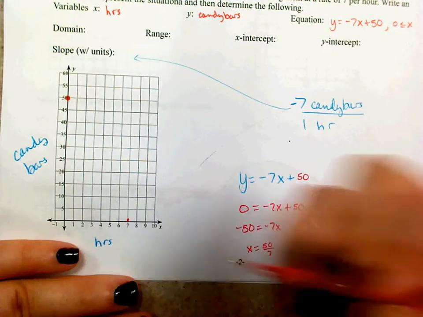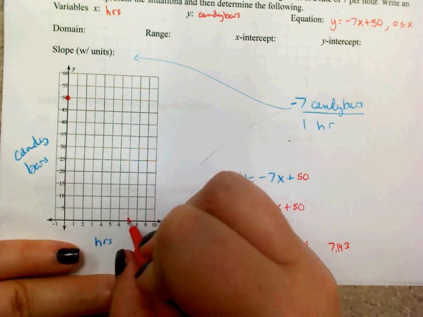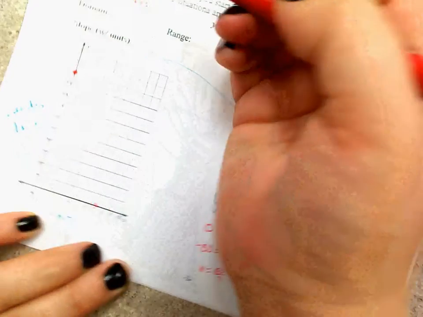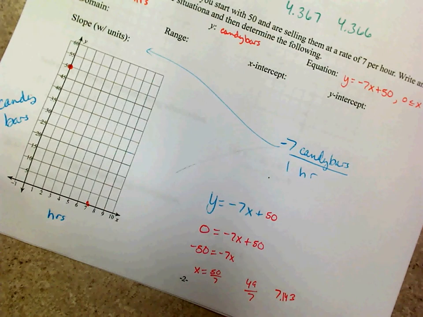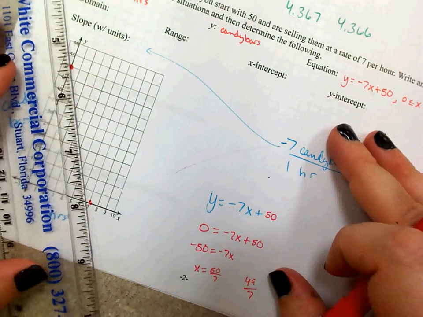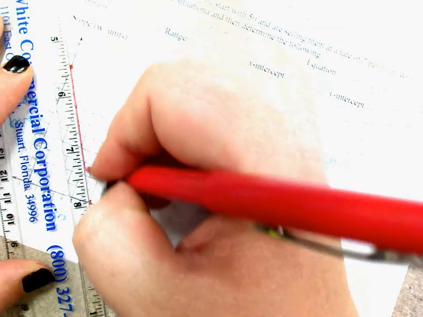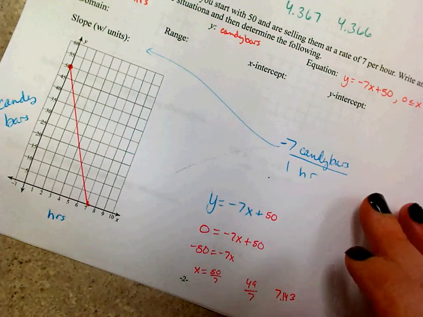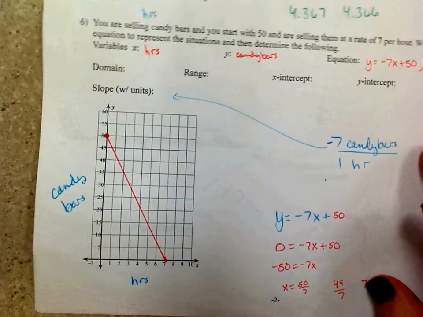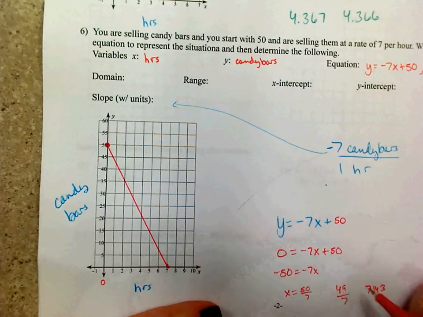So we'll put you right there. And since we're not going down an easy 7, because they're down by 5, let's go ahead and just use a ruler or a straight edge and connect the two. And there's your equation. Okay? So your domain is only from 0 hours until 7.143, which I'll go ahead and put over here.